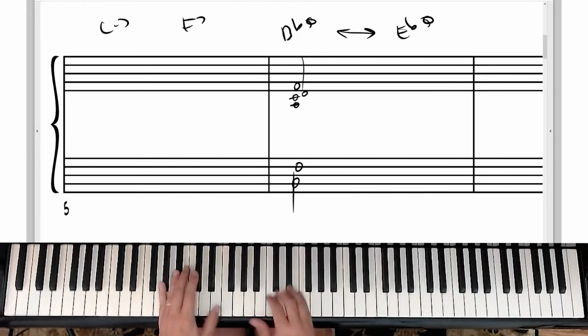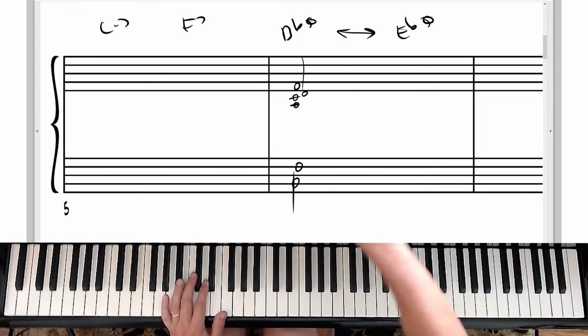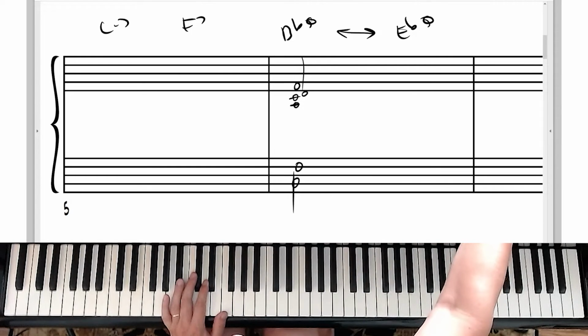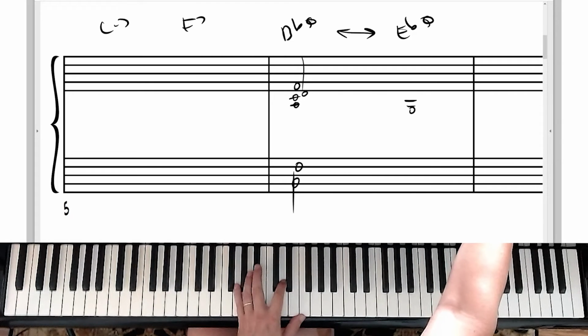It's too big of a jump. So what you do is you pick off the 1st inversion of E flat major 7, and that's the whole point of the exercise, so that you can move as little as possible from voicing to voicing.